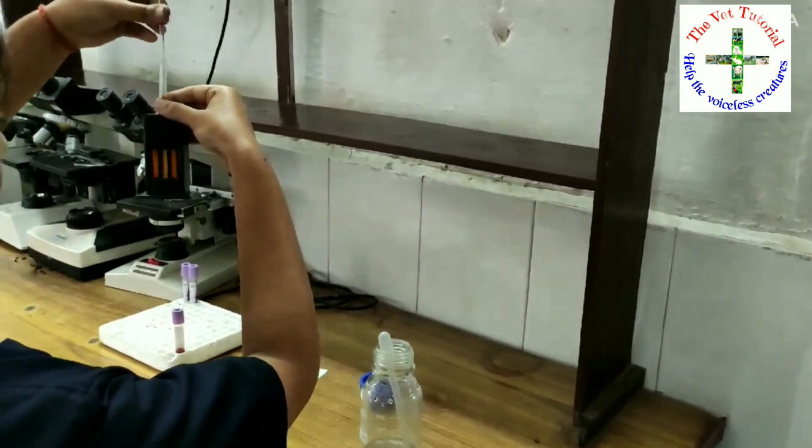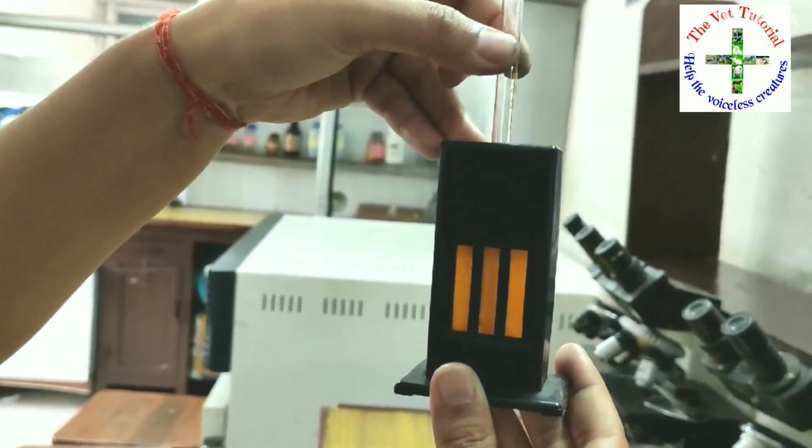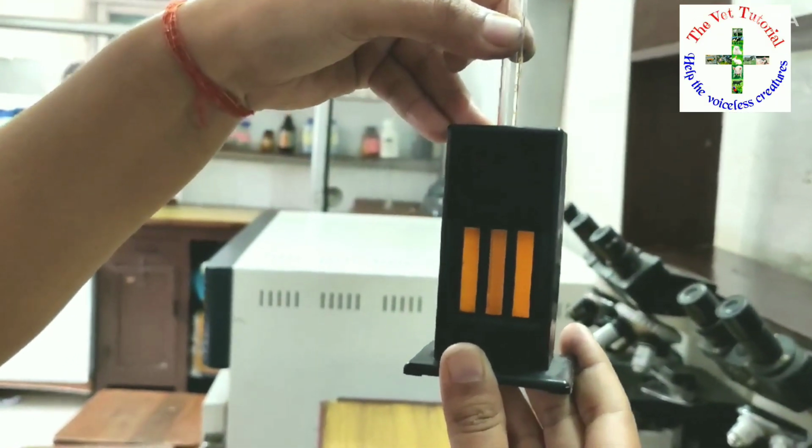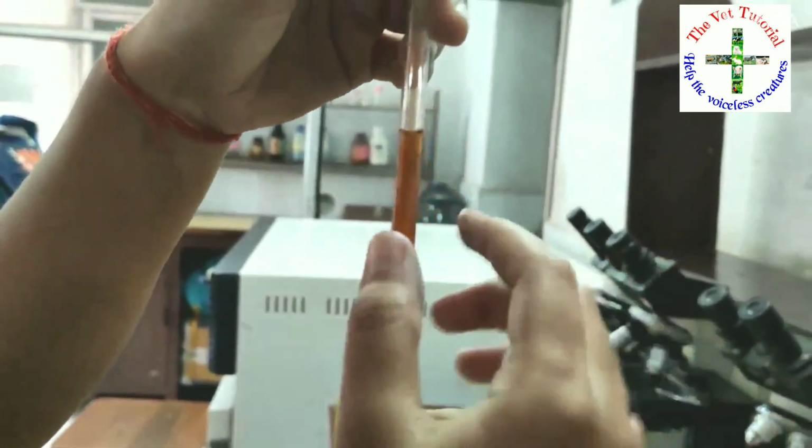After exact matching of the color, take out the stirrer from the solution and read the meniscus of the fluid in the graded tube from the gram scale. The lower meniscus needs to be read.